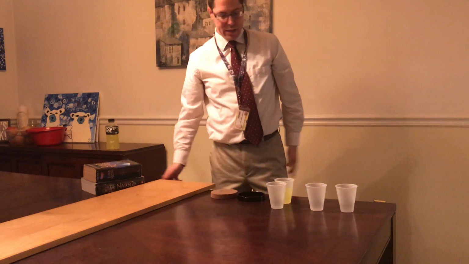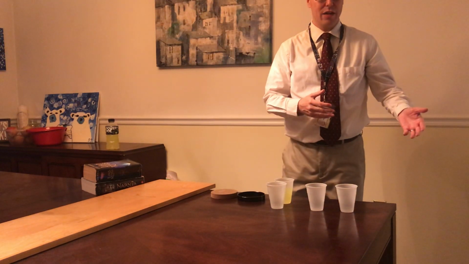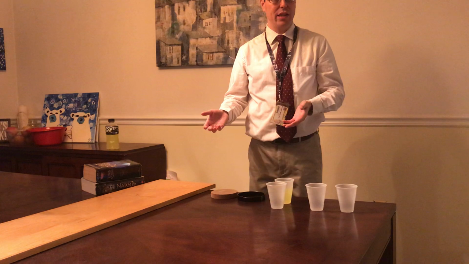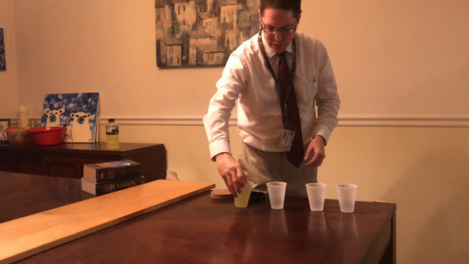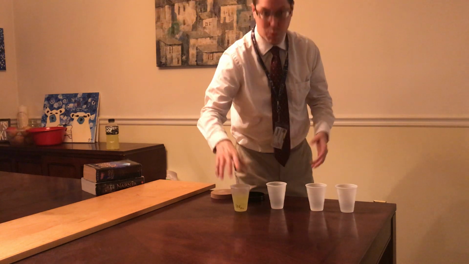Let's figure out what's going on here. If the objects were sliding down the incline, they would be hitting the end of the incline at the same speed, but of course that's not what's happening. So let's use these cups here to figure it out. The lemon-lime Powerade is going to represent either work or energy.